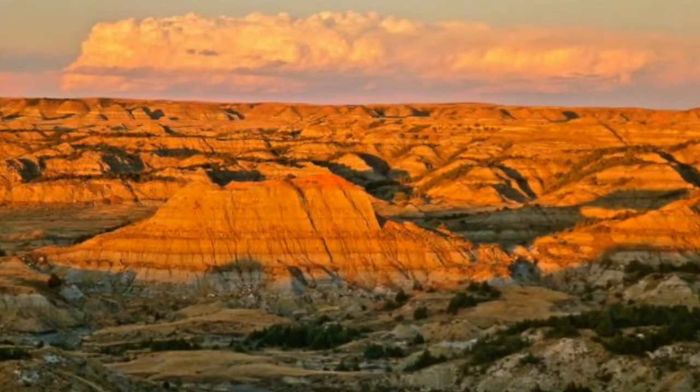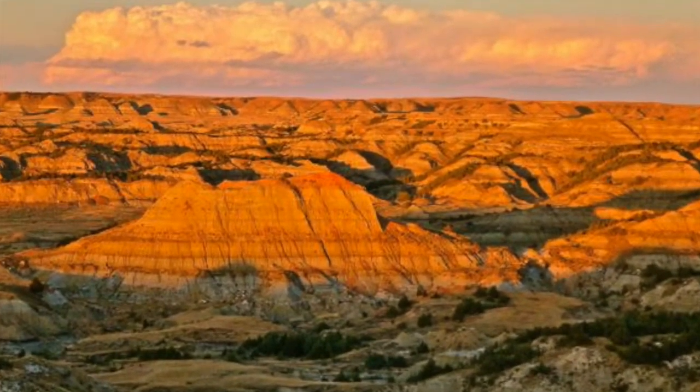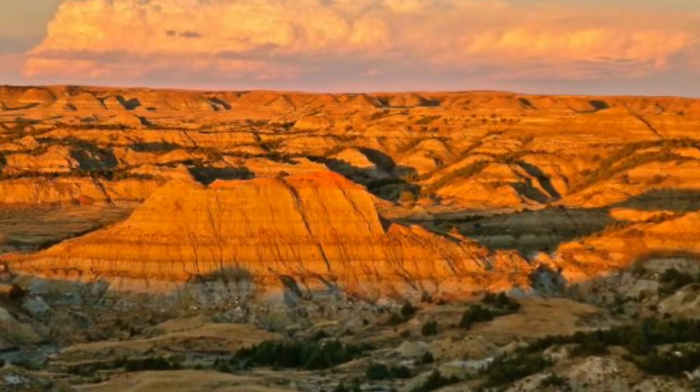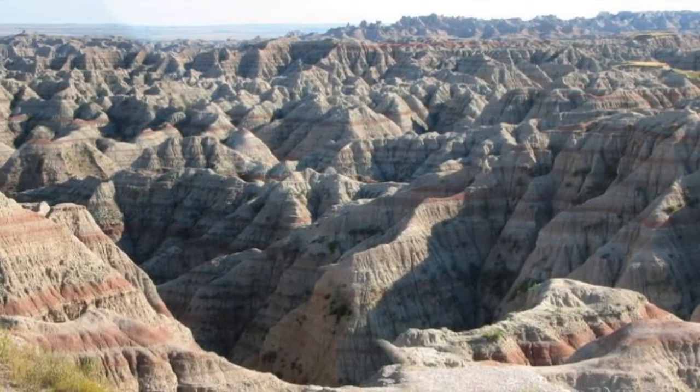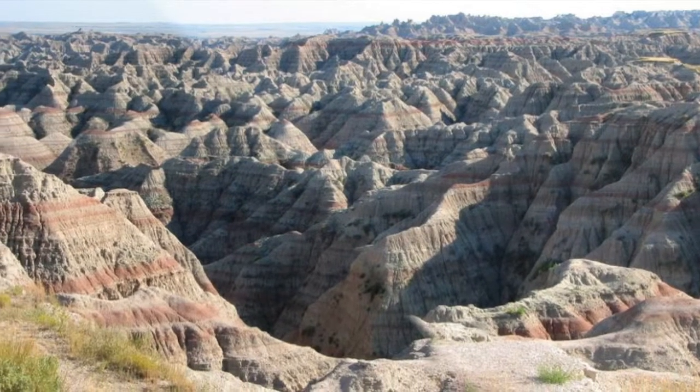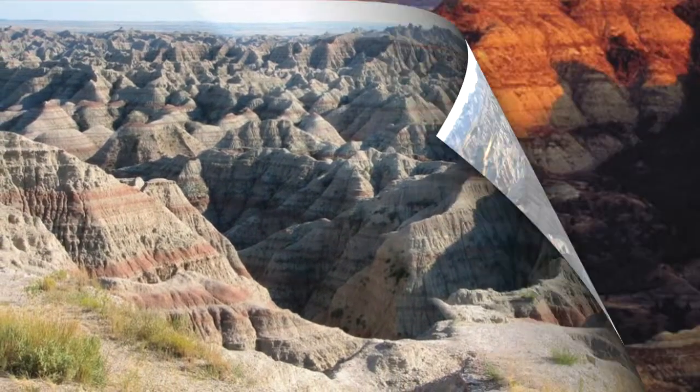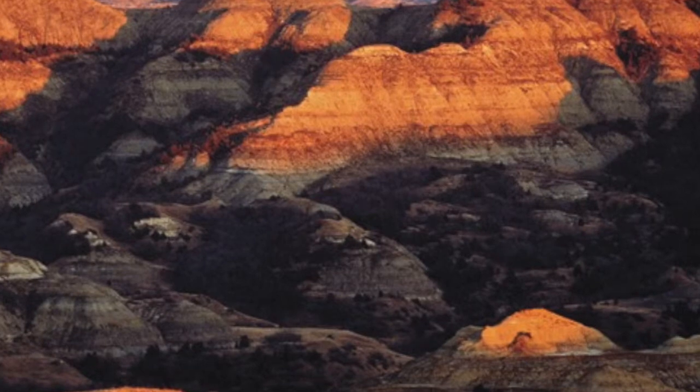The North Dakota Badlands feature exposed surfaces of stone and clay that erosion has shaped into various formations such as buttes, canyons, and mesas. Theodore Roosevelt National Park was established in 1978 to preserve this landscape and allow people to visit and view the formations.